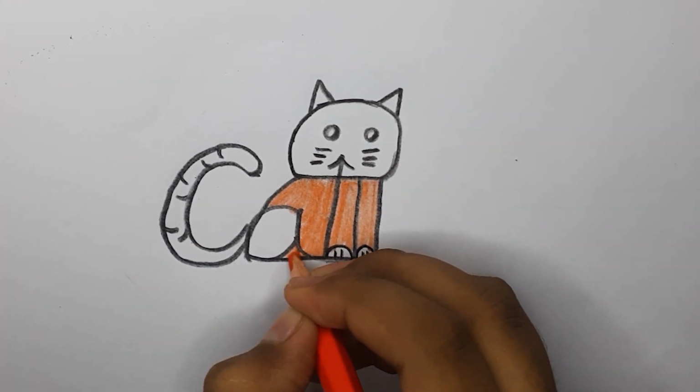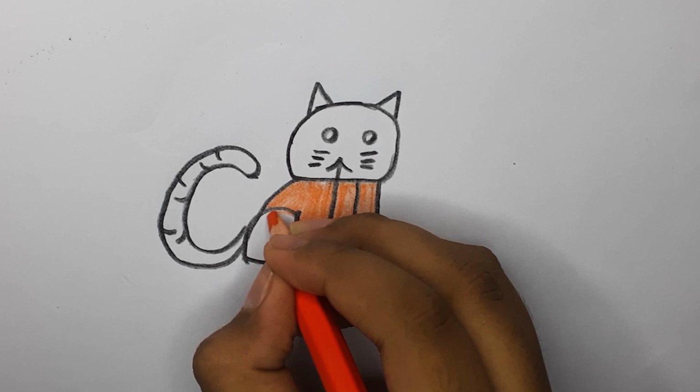Color the cat in lovely colors, such as orange.